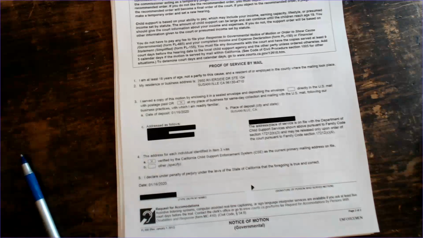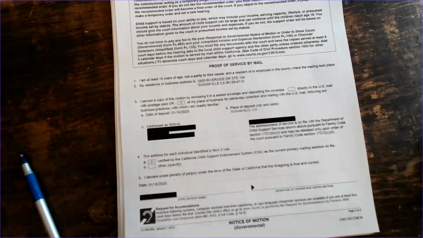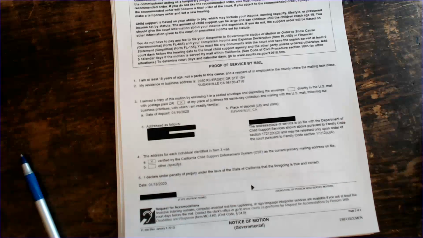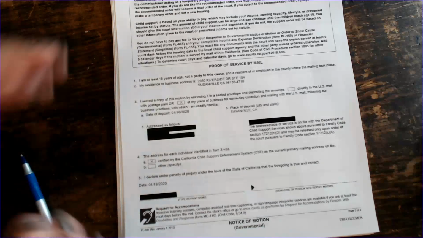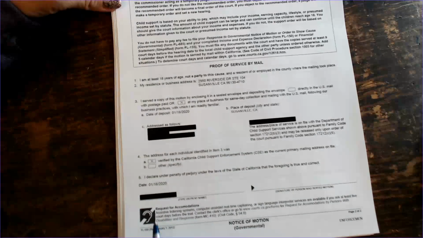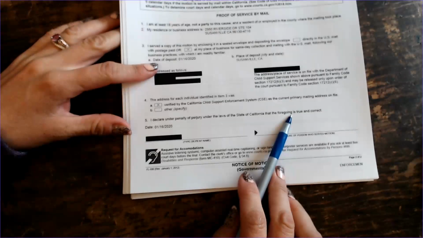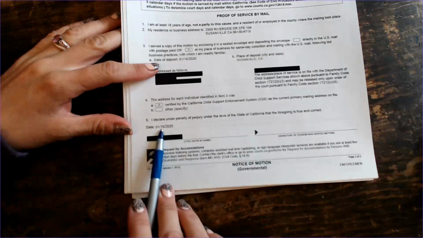So Department of Child Support Services has a magic system that lets us interface with a bunch of other agencies and lets us get information that the normal everyday person can't get. And we can go through that system to verify your address and serve you and the other party at those addresses. So then here's the declaration of under penalty of perjury, and it's going to be dated.